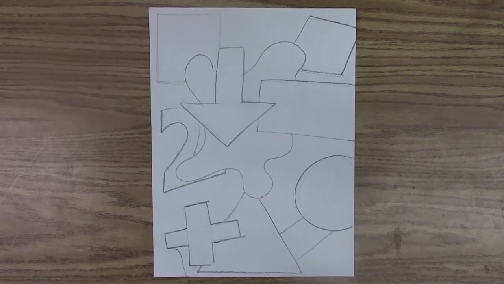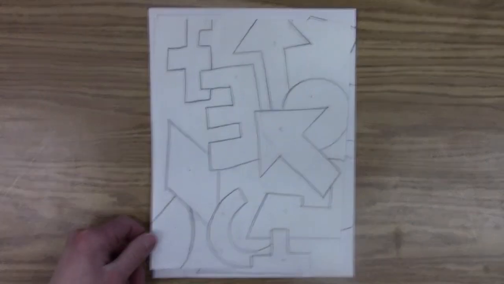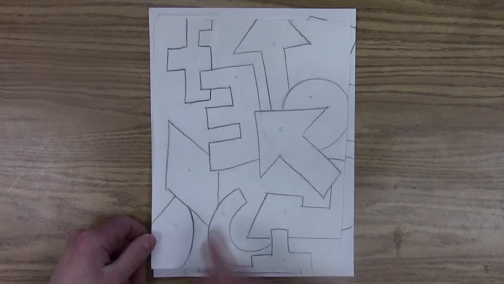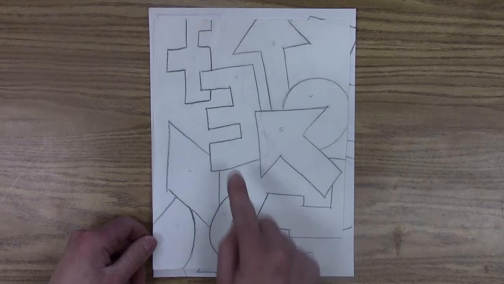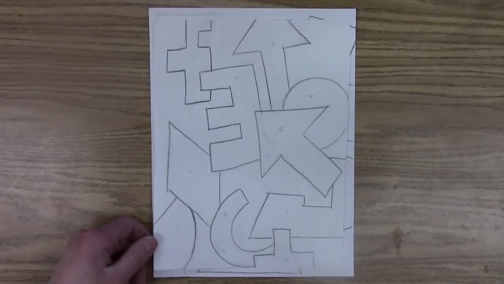Now that I have 10 shapes, what I'm going to be doing is some value. But before I do that, I want to show a couple examples of what that could also look like. Here's another example of some different shapes that I have. Some can look like letters, some can look like arrows, some can look like numbers. It's up to you as far as the process goes.